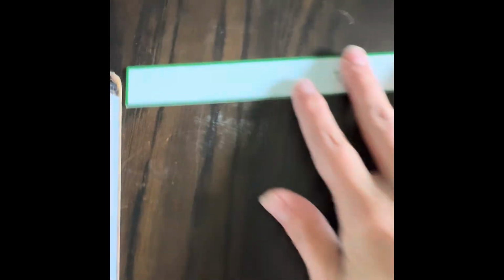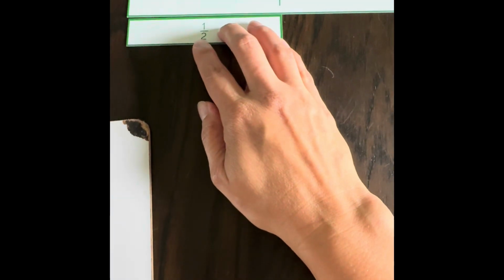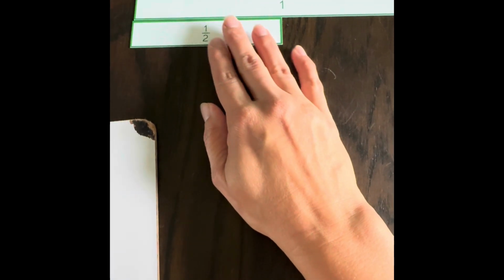All right, so first of all, I'm going to build the fraction chart stairs upside down. By that I mean I'm going to put the 1 at the top, and then the 1/2 under it. I'm just going to use all the unit fractions.